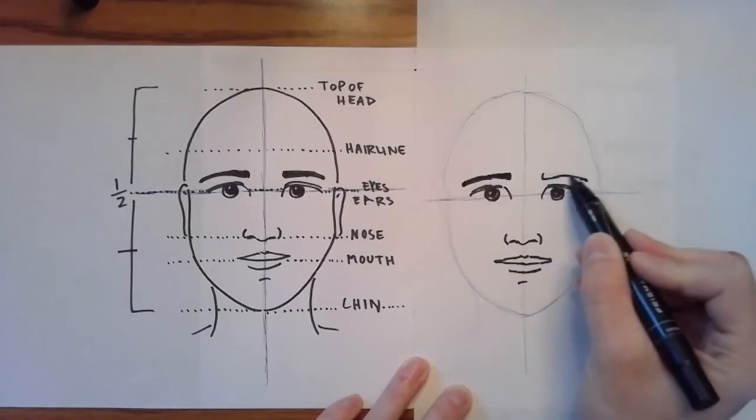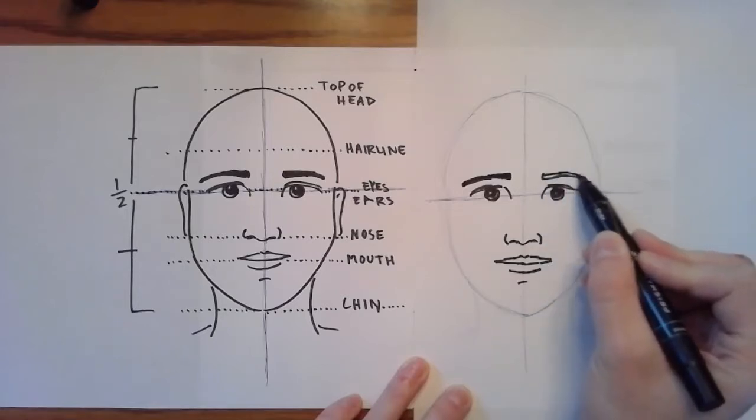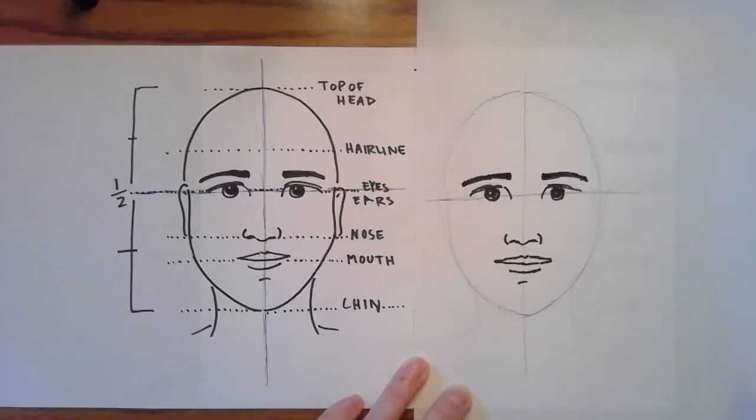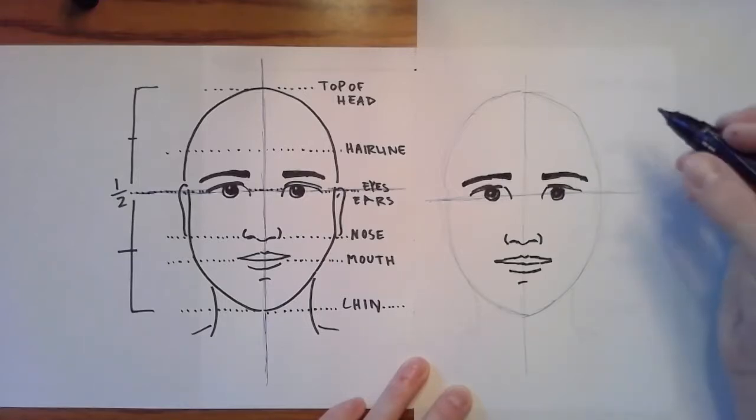If you don't draw any eyebrows, your person's going to look kind of strange because most people have eyebrows. Don't worry about making them the exact same shape and size. That's not that important for this lesson.